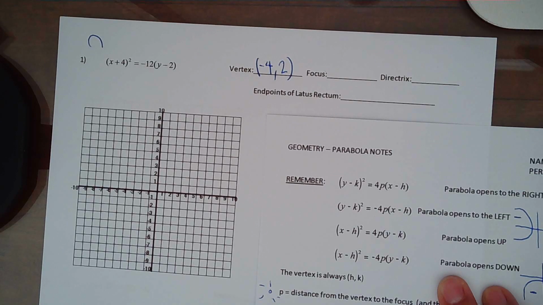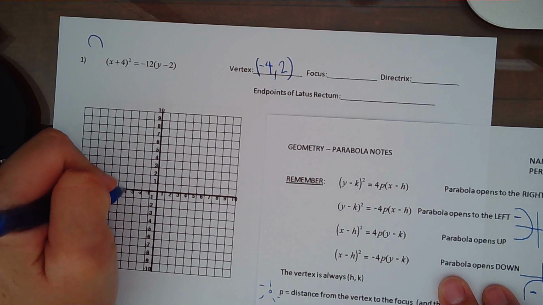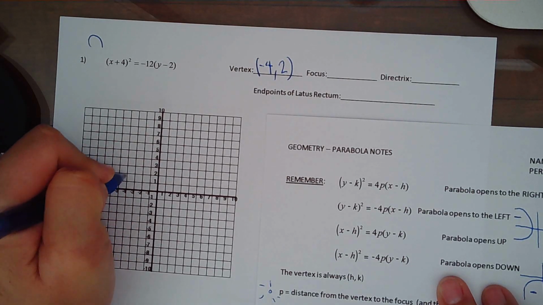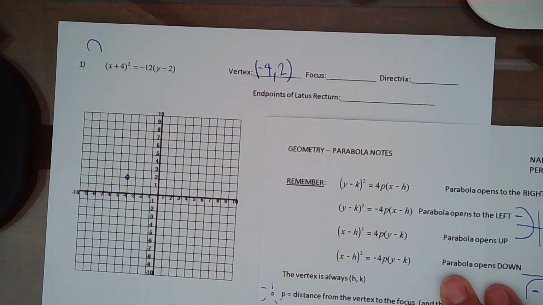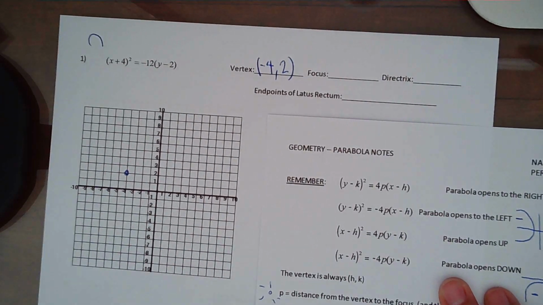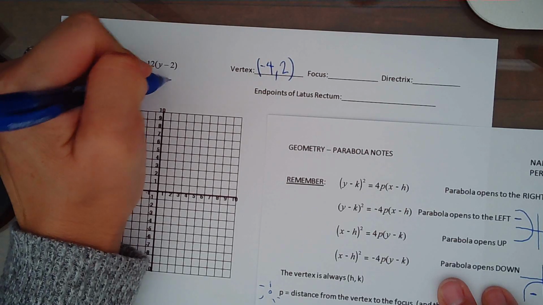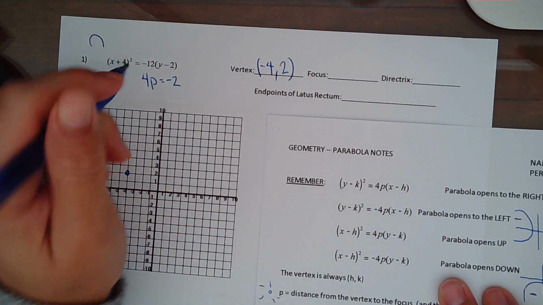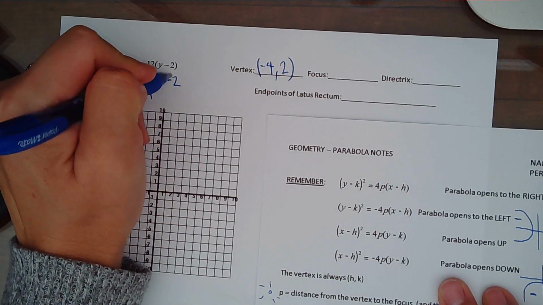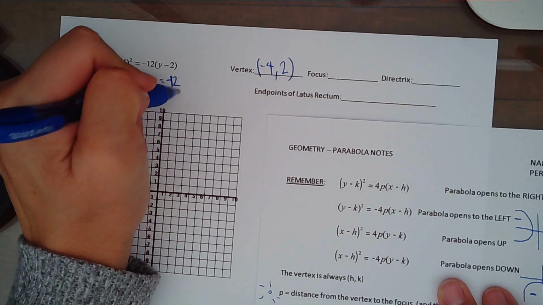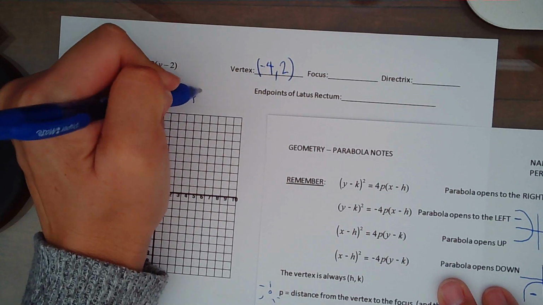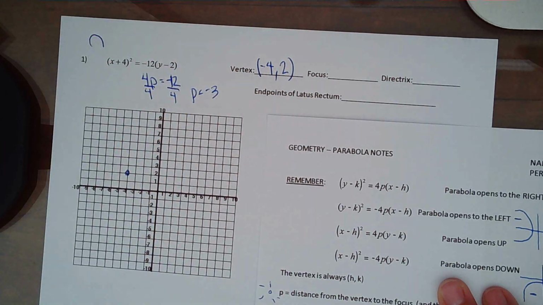So I can find my focus and my directrix. But first, I'm going to go ahead and plot my vertex. Okay, and then I'm going to find p. I'm going to say 4p equals -12. So I'll divide by 4. Whoops, I don't know why I wrote a -2. Divide by 4, p equals -3.